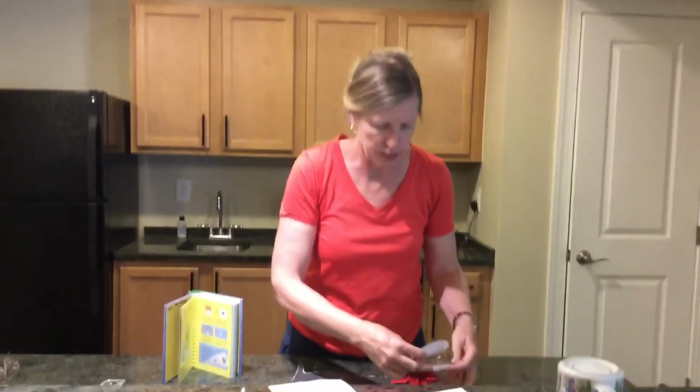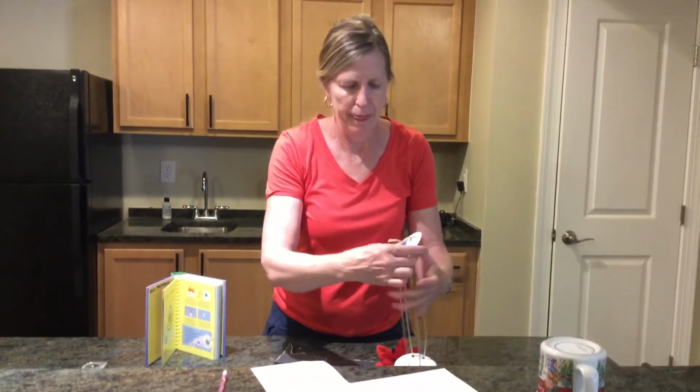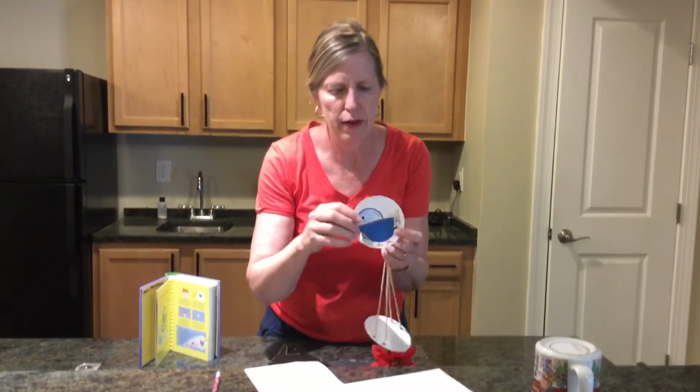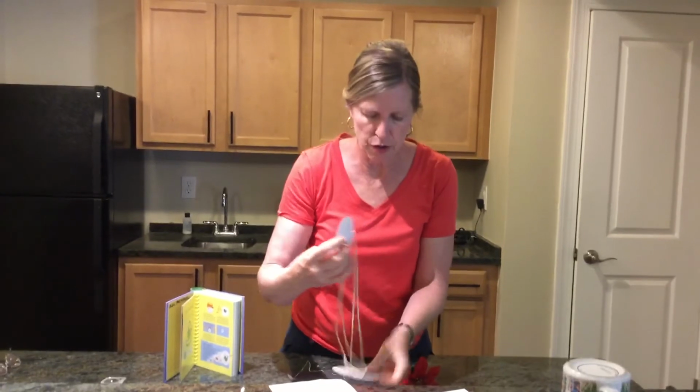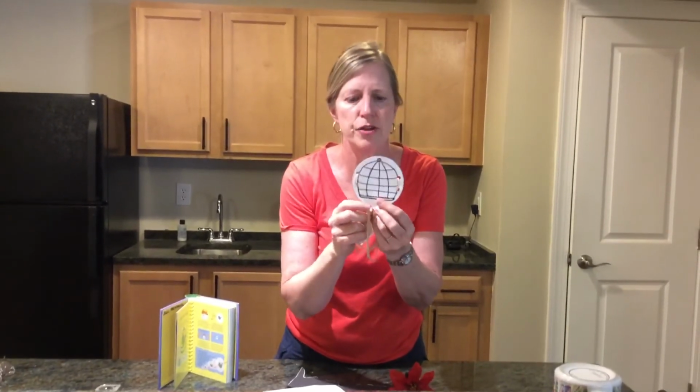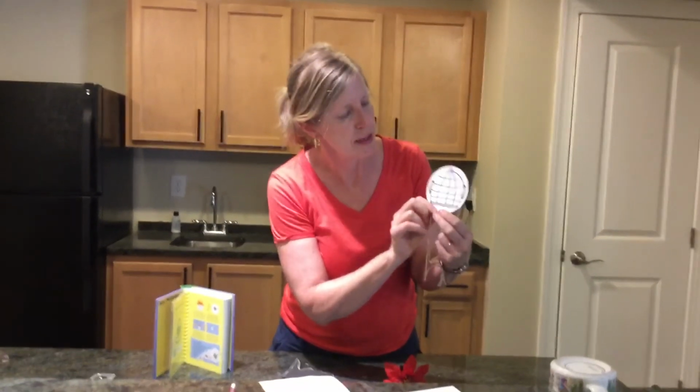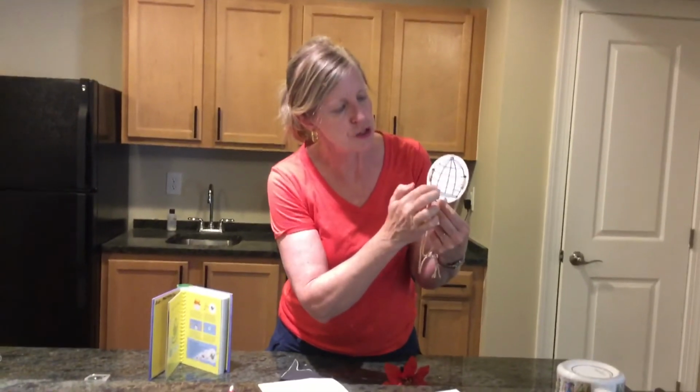And on the circles, I drew 2 different things. On the first circle, I drew a bird. And then on the second circle, I drew a bird cage. I don't know if you guys can see that, but it's like an old-fashioned wire bird cage.